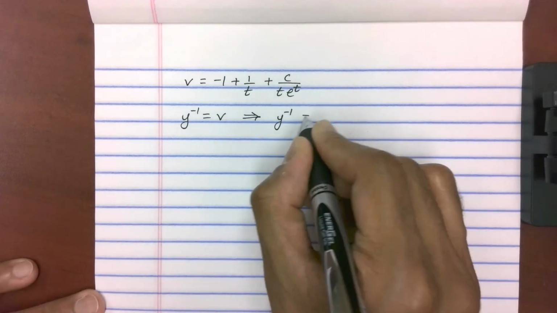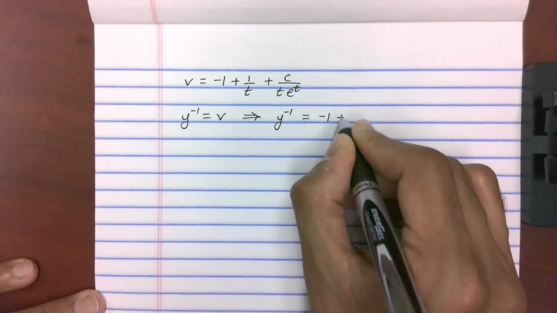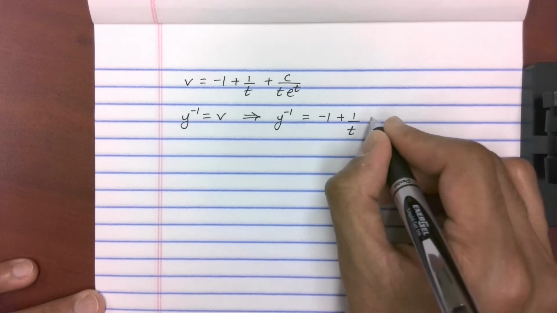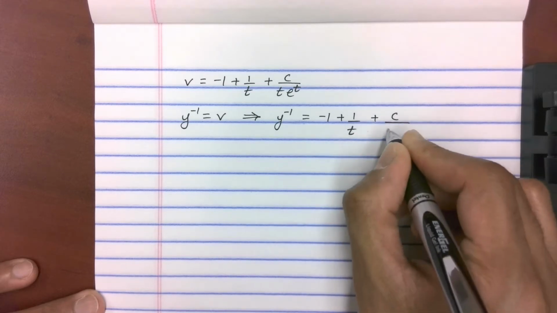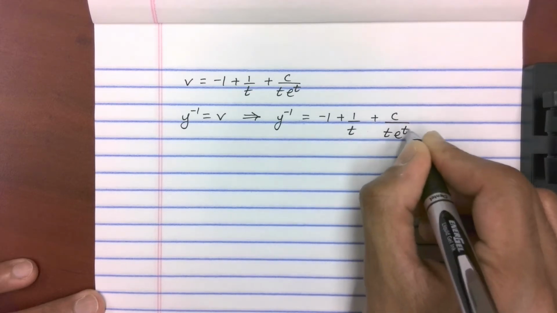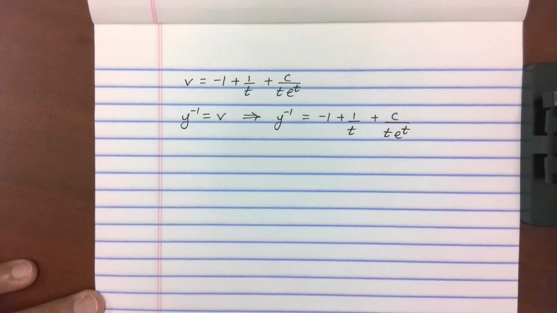And that is equal to negative 1 plus 1 over t plus c over t e to the t. And if we raise both the sides to the power of -1, we can have an explicit solution.